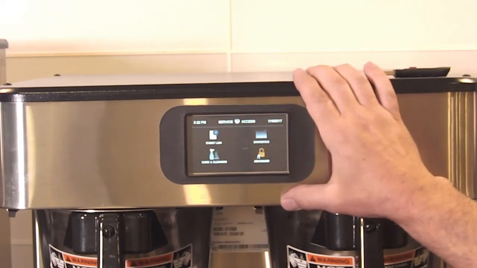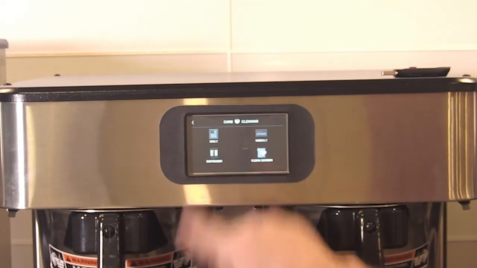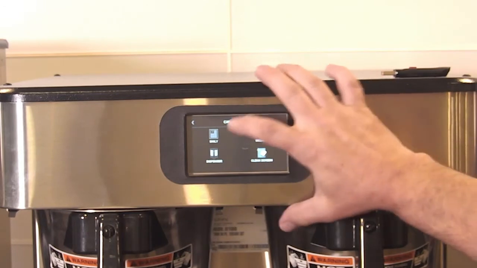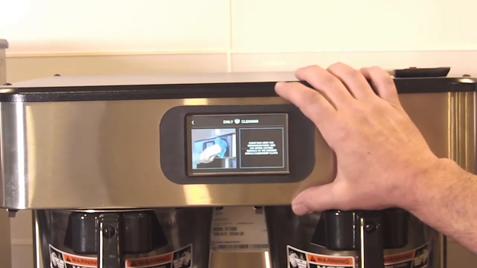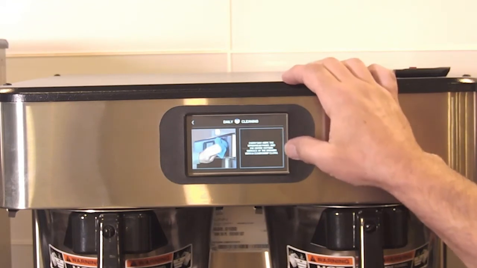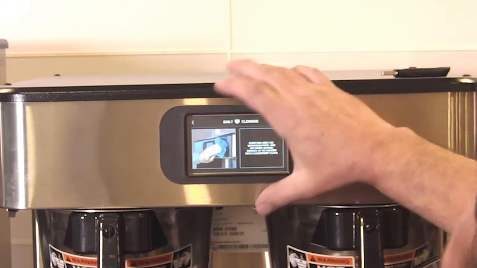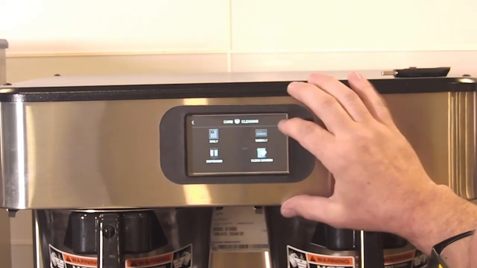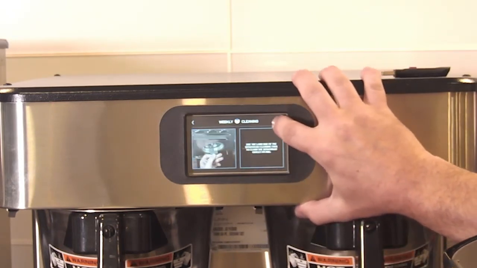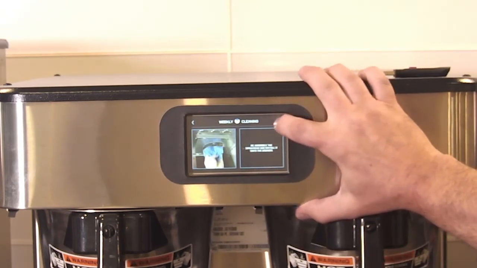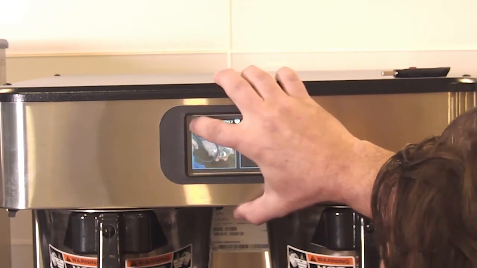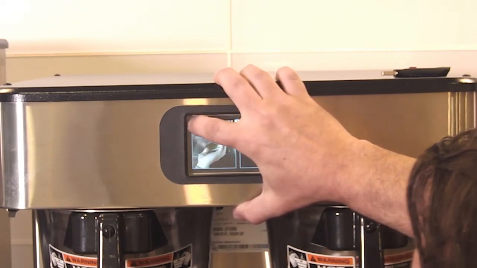We go back. The next option we have is care and cleaning. This gives you picture prompted cleaning. First of all, daily. This is what you do every day. Wipe the spray head panel and the entire outside surface of the machine with a clean, damp cloth. Weekly, remove the spray head, disassemble the spray head, clean the fitting behind the spray head, and so on. It tells you everything to do with the picture for the weekly cleaning. Picture prompted, so it's pretty easy.